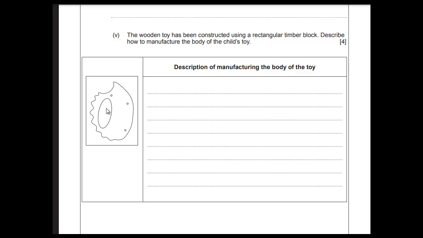The next bit is, I've just mentioned the first bit, the other processes you could put in: these holes need to be drilled. So part of that description you could write in there is that you would drill the holes for the wheels and maybe where the eye is, using the pillar drill, or using a hand drill, or using an electric drill. So that would be the next stage.